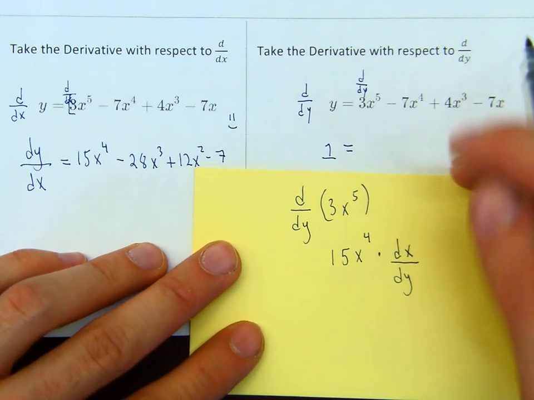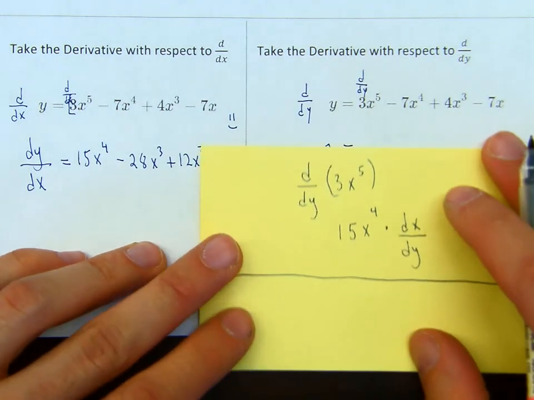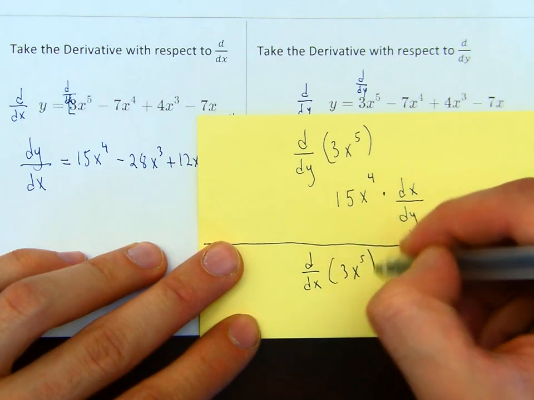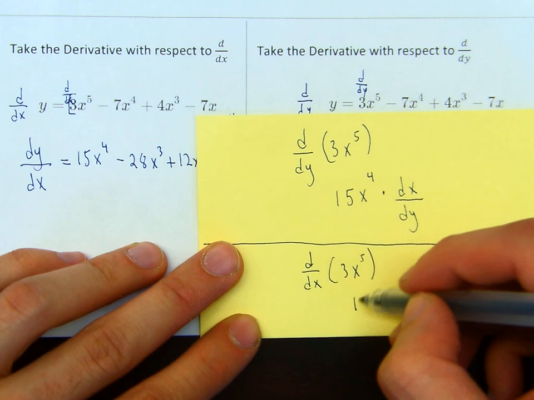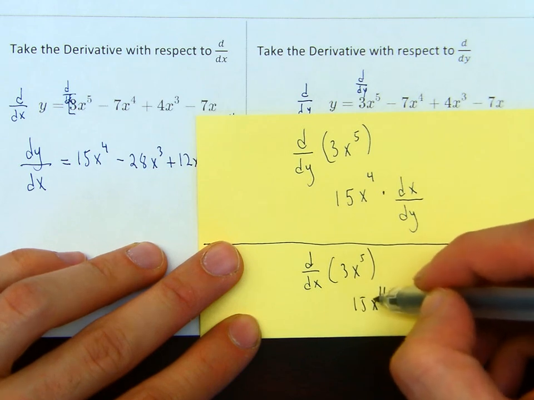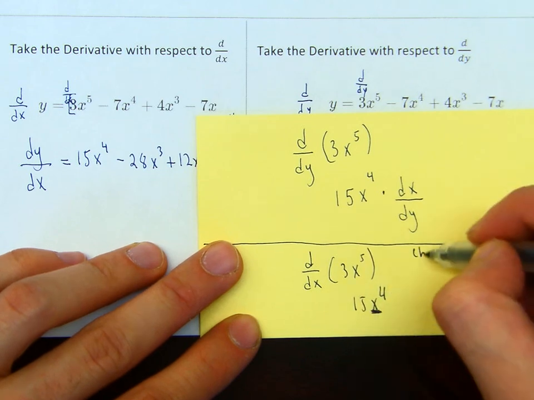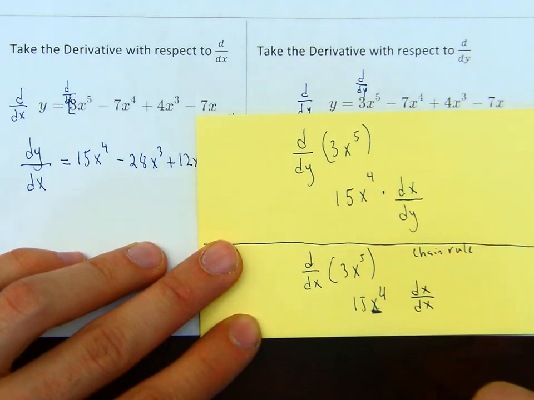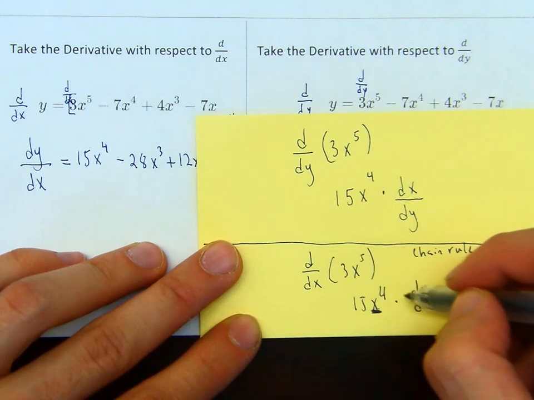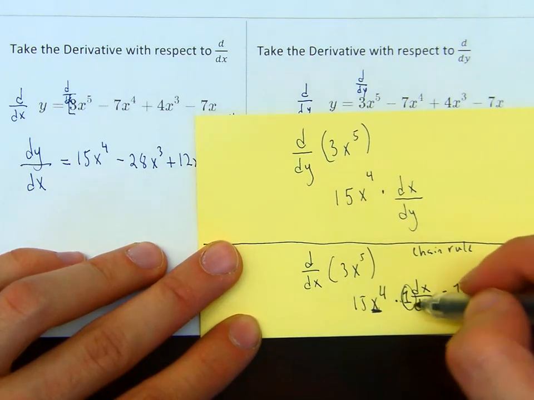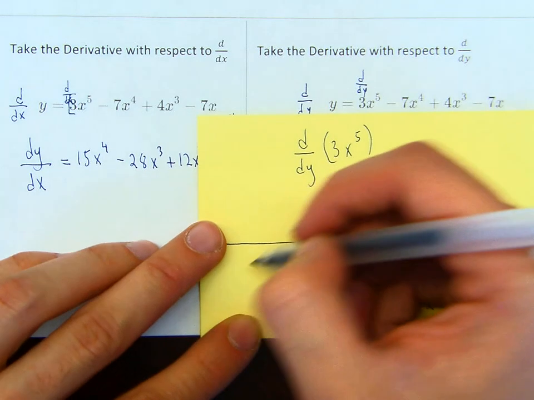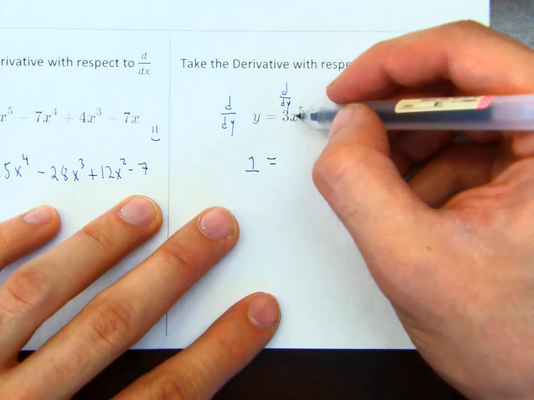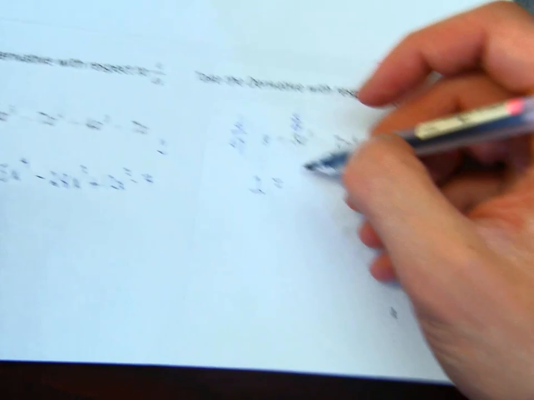Because if I were to say, for example, what is d dx of 3x to the fifth, this is just 15x to the fourth, but then you have to take the derivative of this with respect to the chain rule. And what is the derivative of dx like this? This is equal to 1. So there's always that invisible 1, but we never really talked about it, okay? So notice that what would this one be? This is because it's with respect to y. What we're gonna have over here.